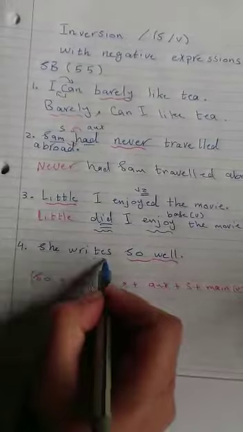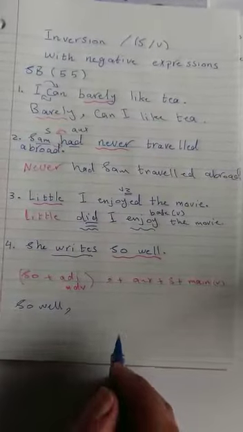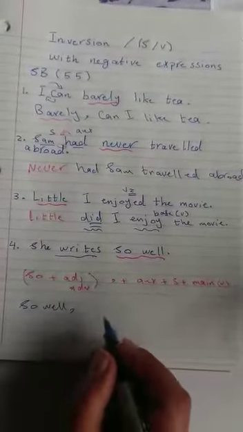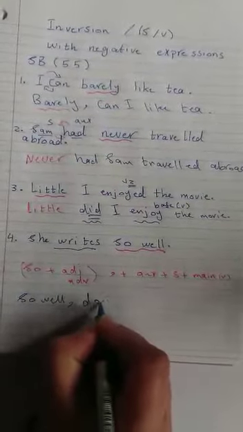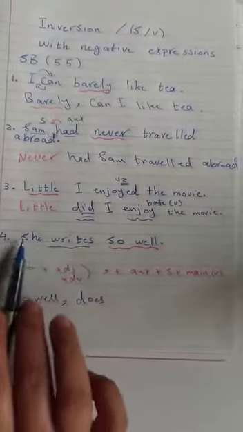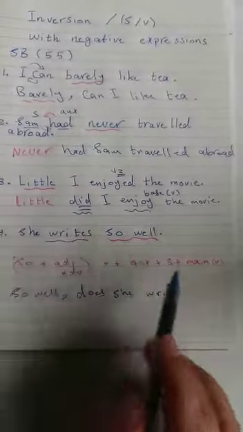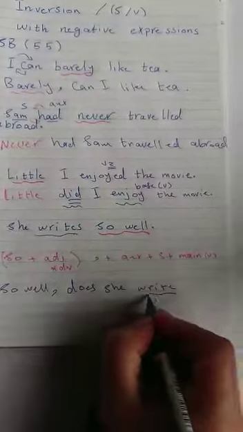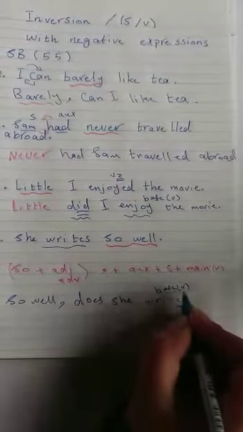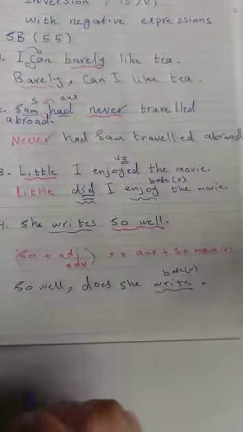Then here, because the tense of this verb is simple present, we extract the helping verb, or the auxiliary verb, which is "does." Why? We know that for the helping verb in the present simple, it's either "do" or "does," and in this case, because we have a singular subject, we put "does." So, "So well does she." And as we said previously, after the family of "do," we always put what? Base verb. So here it will become, "So well does she write."